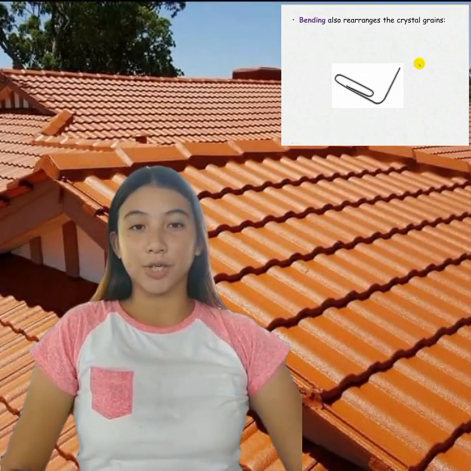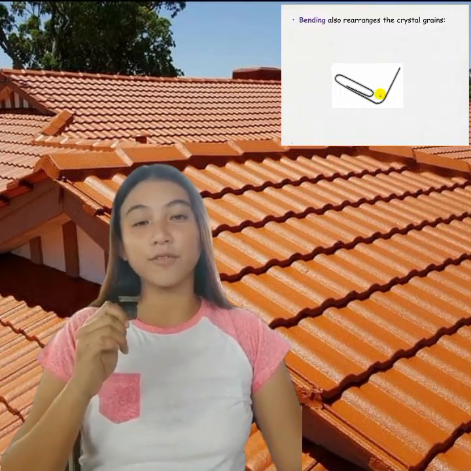Bending rearranges the crystal grains. It can cause smaller crystals. So what I have here is a metal used for roofs. You can bend it to form any shape or style you want, like this, or this. But if you bend it 4 to 7 times, 1, 2, 3, 4, 5, 6, it will eventually snap.